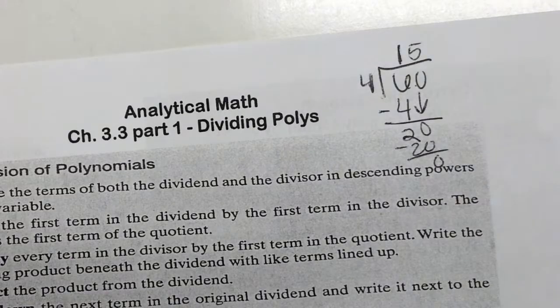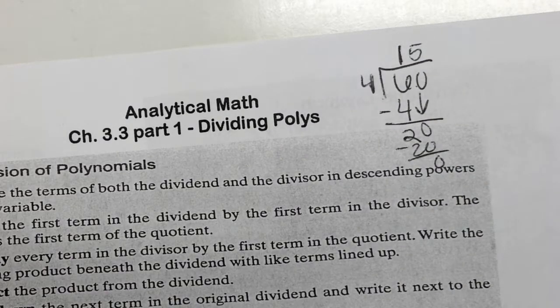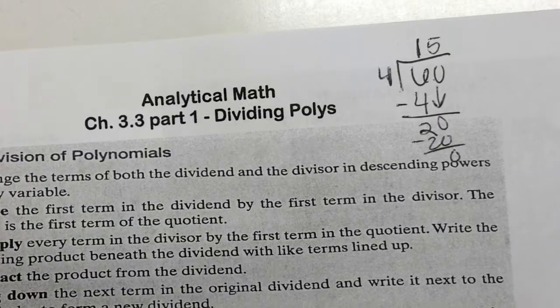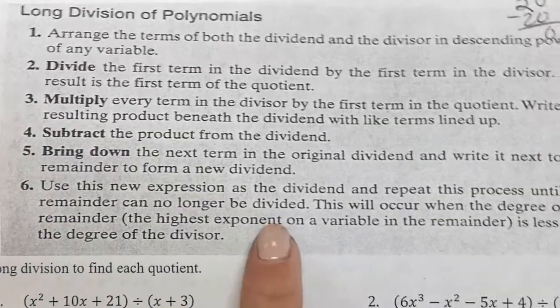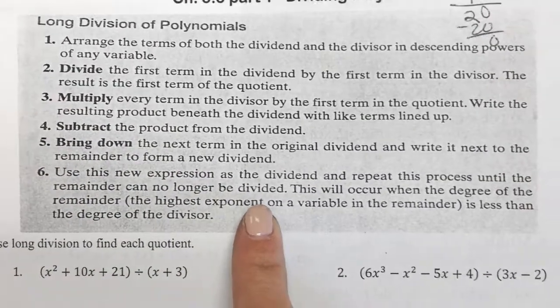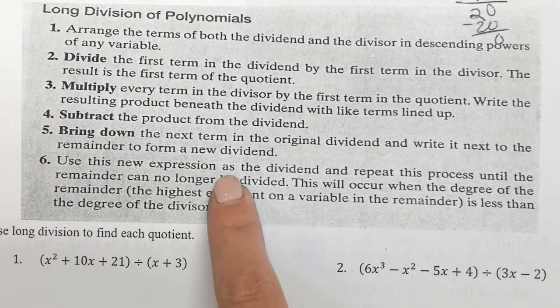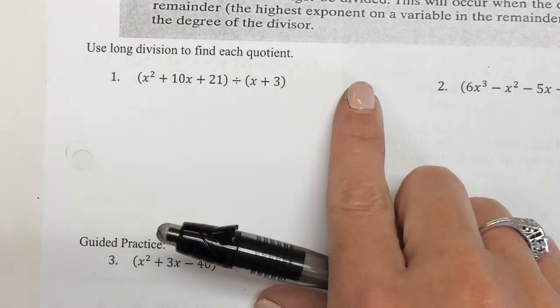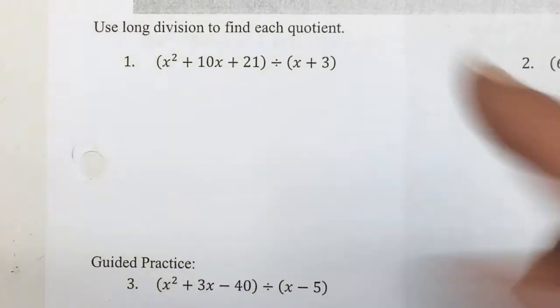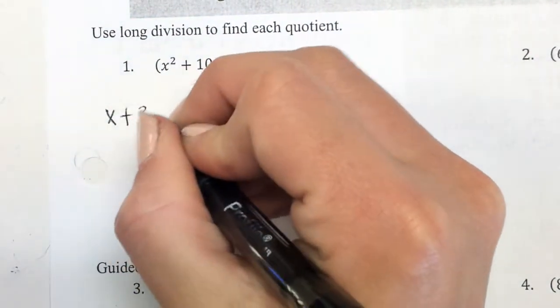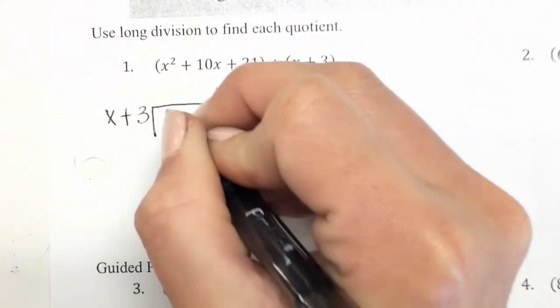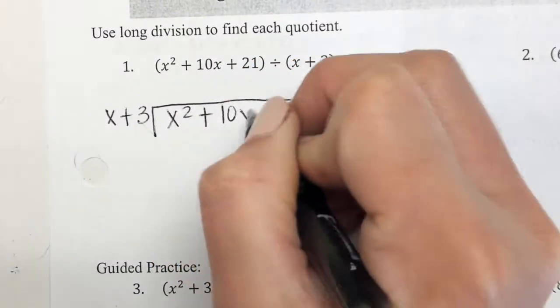So remember long division, that's what we're doing, except with polynomials. Okay? So here's all the steps if you need them for long division, but you won't need to memorize these because you'll have them memorized after we do them. What goes on the outside here? X plus 3. Good. And on the inside, it'll be x squared plus 10x plus 21.